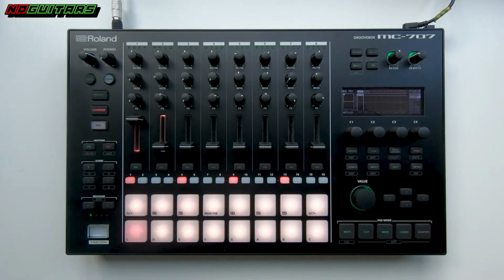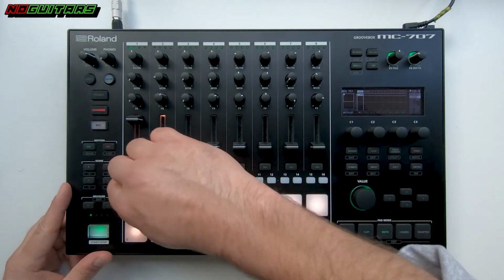When we select the next drum sound we want to work with, in this case the closed hi-hat, you'll see that the sequencer lane is empty. That's because every drum sound has its own sequencer lane. It's also possible to enter steps into the sequencer while the sequencer is running.